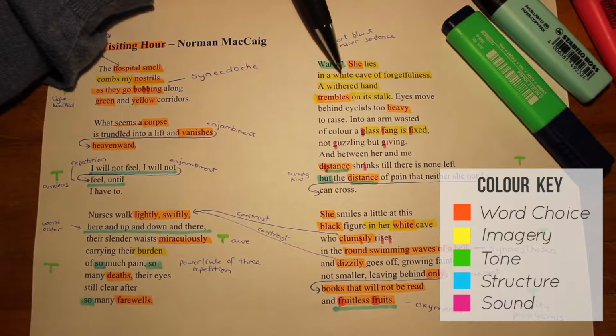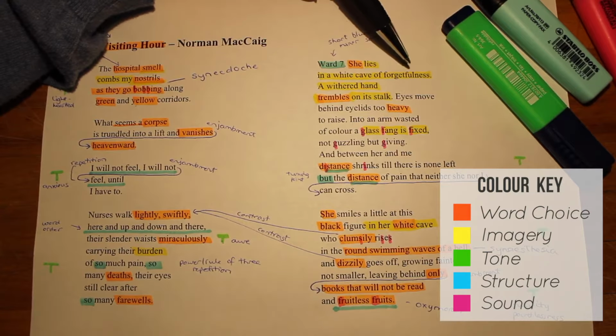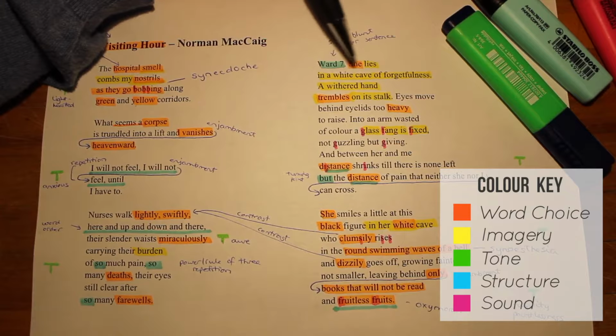The imagery of lies in a white cave of forgetfulness is also very evocative here. Normally one thinks of a cave as being somewhere that somebody goes to be isolated, for example a hermit who lives alone apart from society.